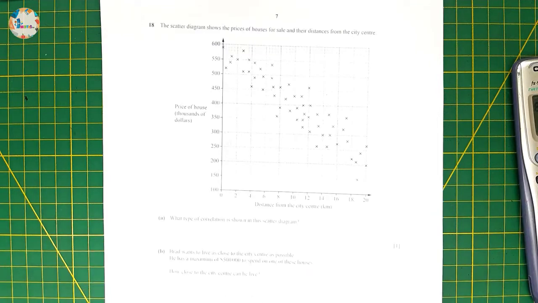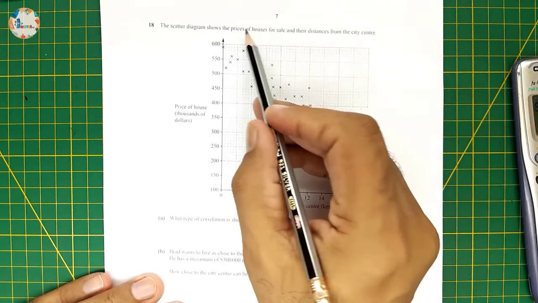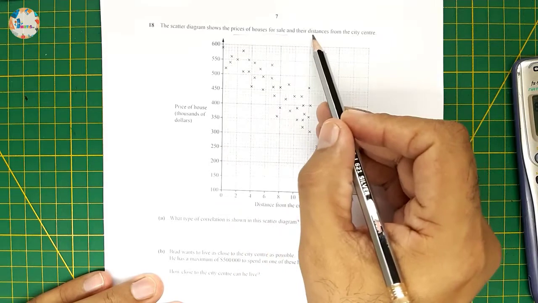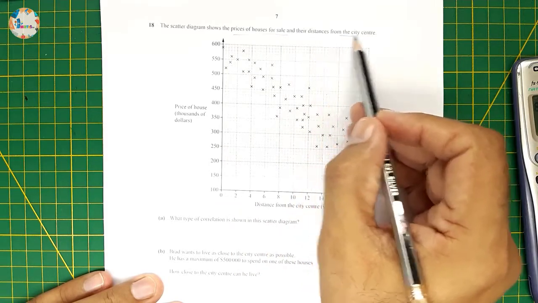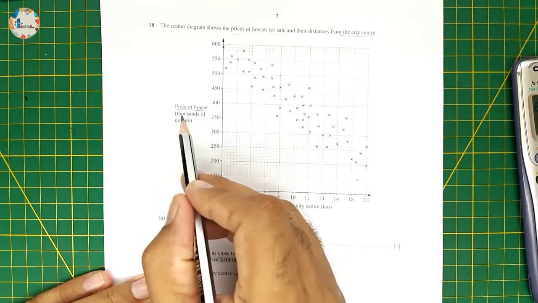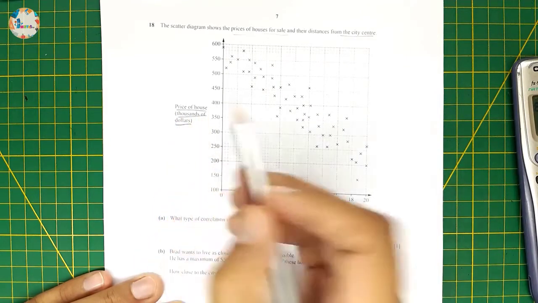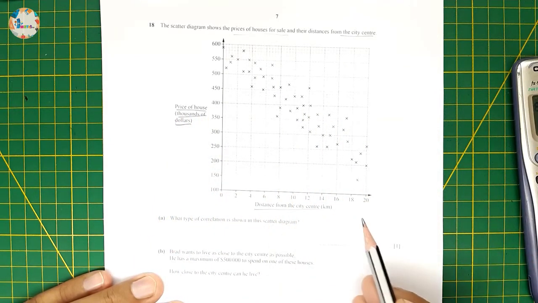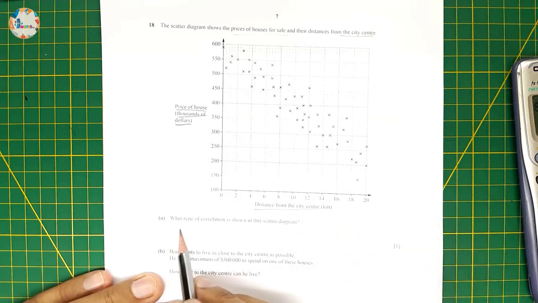Now a scatter diagram is provided in question number 18, and the scatter diagram shows the prices of houses for sale and their distances from the city center. They have provided price of house in thousands of dollars, and this side is distance from the city center.